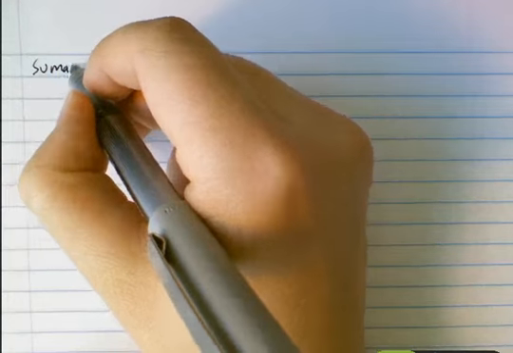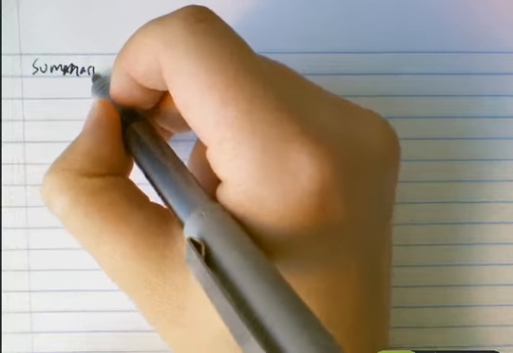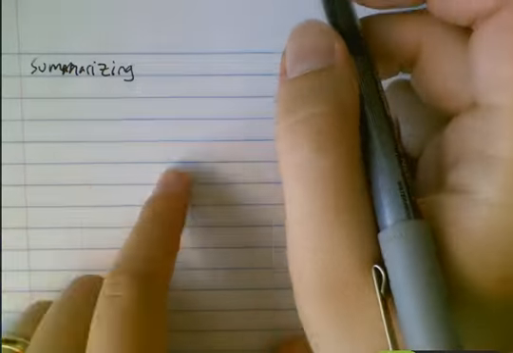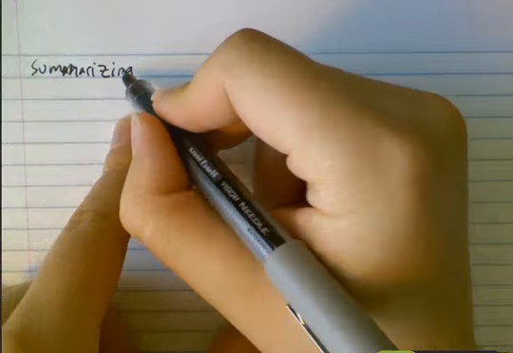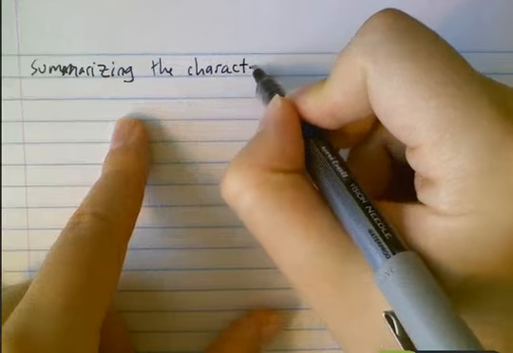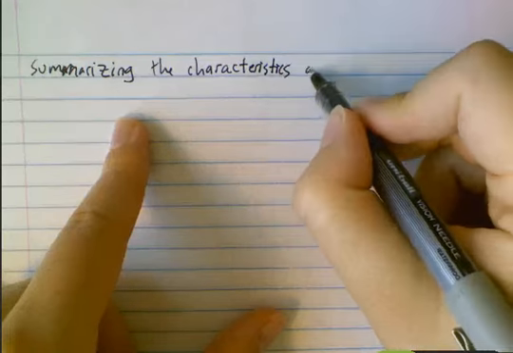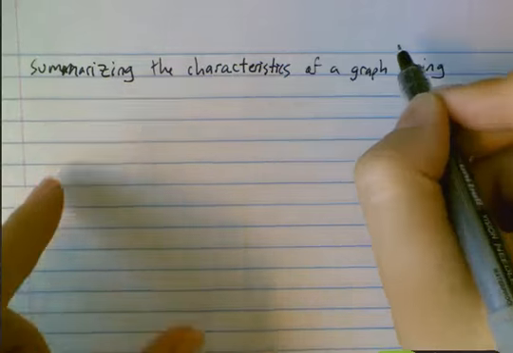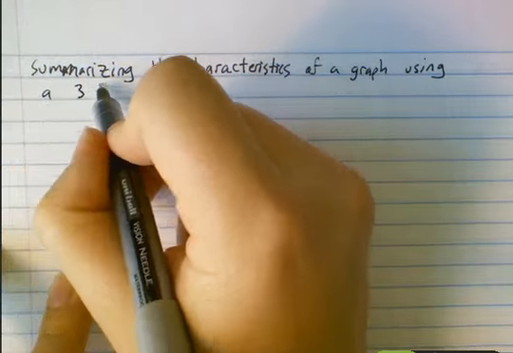So please label this next section in your notes. There's a very powerful tool that we can use to summarize the different characteristics that a graph has. So let's look at this, summarizing the characteristics of a graph, using what we're going to call a three-line chart.